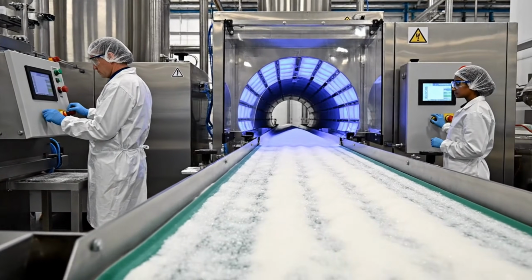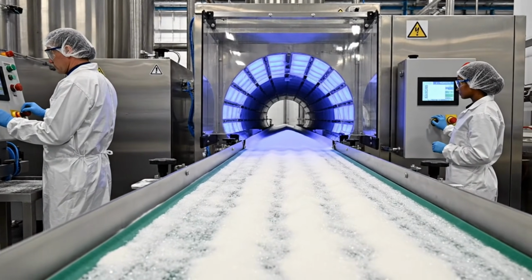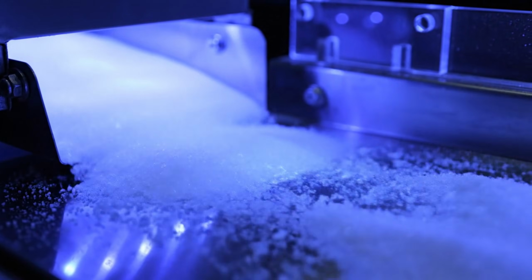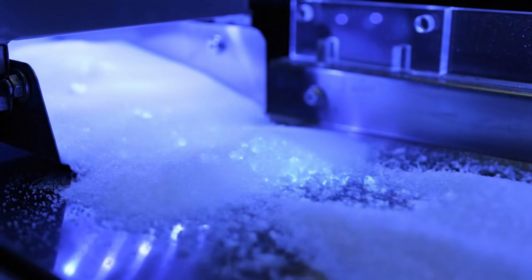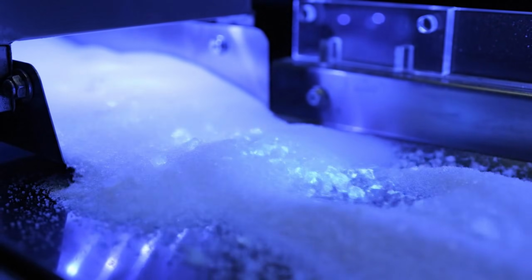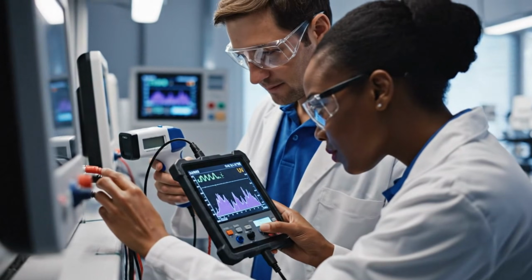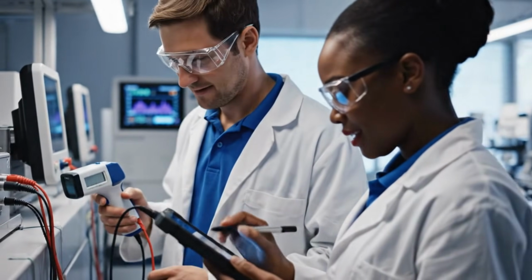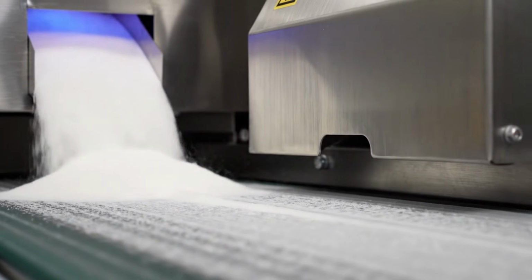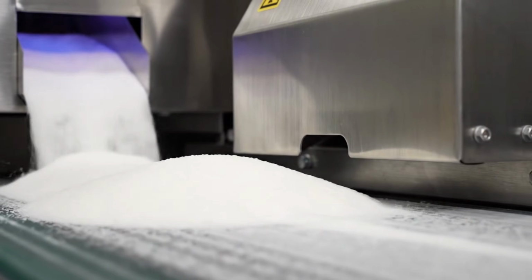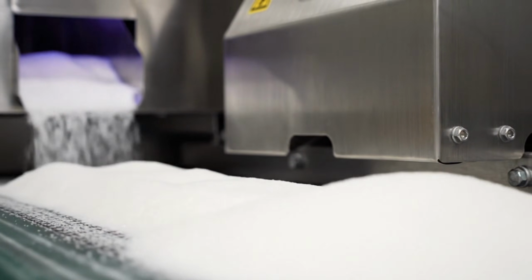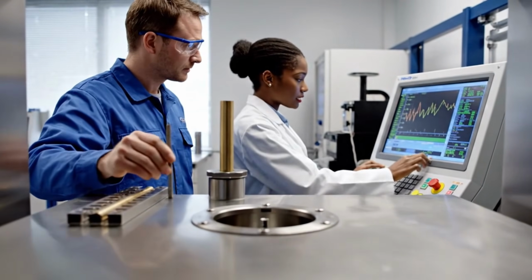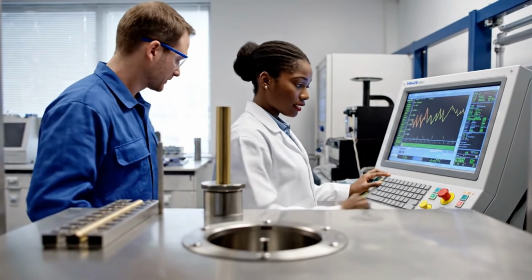UV levels stable at 254 nanometers. Acknowledged. Flow rate is consistent. Ferrous contaminant test initiated. Confirmation on channel 3. Reading stable at 0.05. Noted. Selecting the next rod.